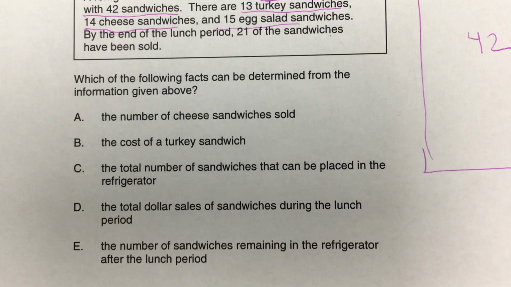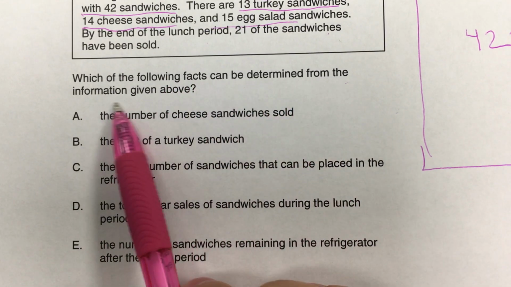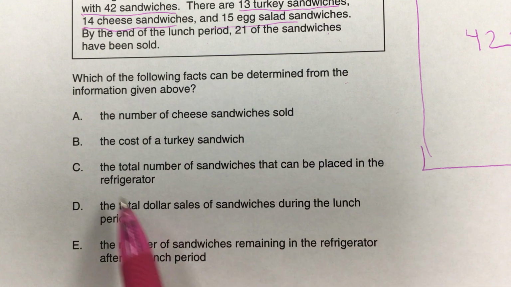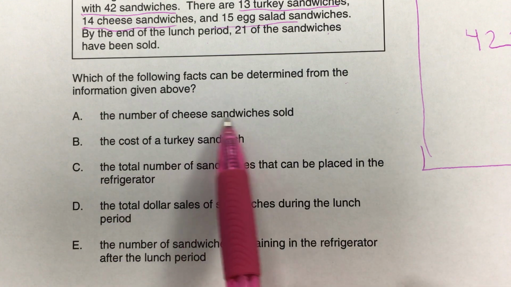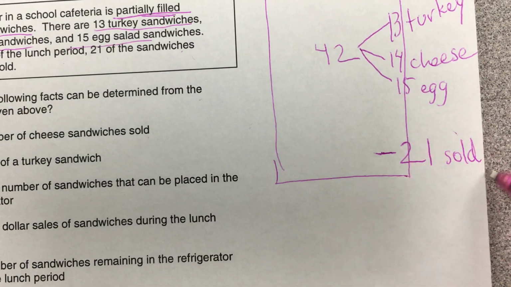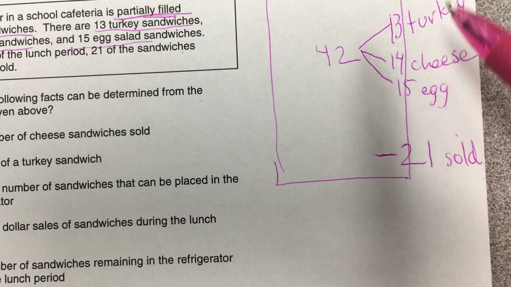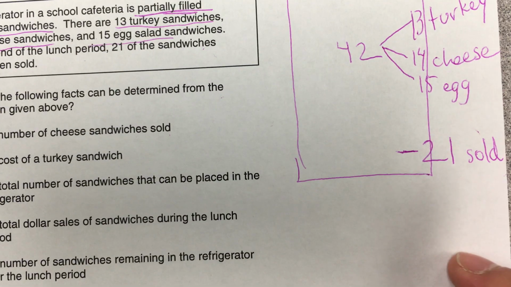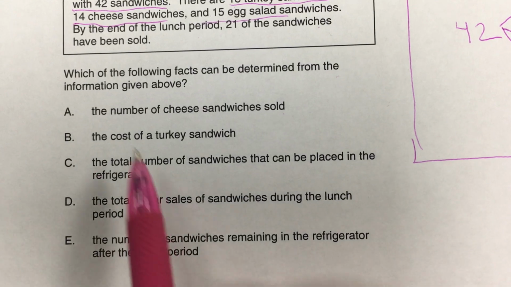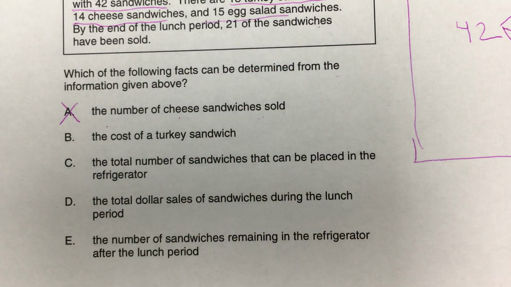And let's see what they're going to say in here. Which of the following facts can be determined from the information given above? A, the number of cheese sandwiches sold. Well, they told us how many they sold, but they didn't say that it was proportionate or a specific number from each one. So no, the number of cheese sandwiches sold, we don't have that information.